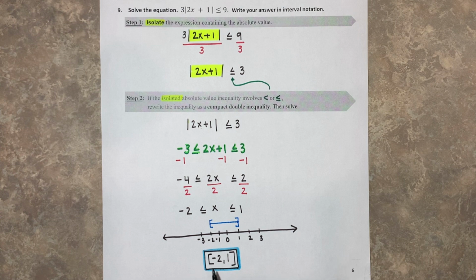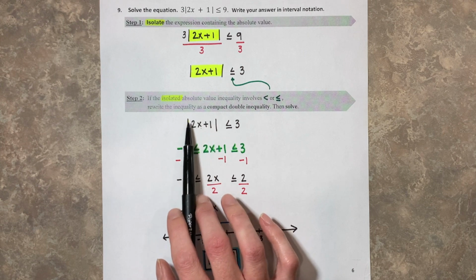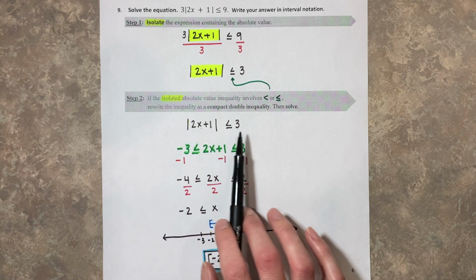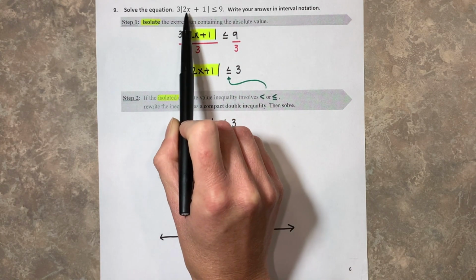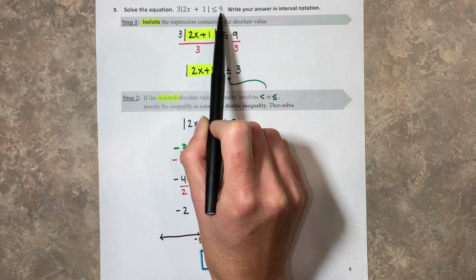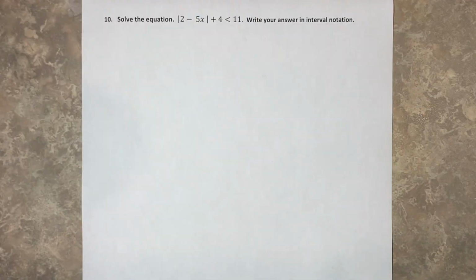So if you plug any number in this region in for x and then compute this quantity, it will be less than or equal to 3 units from 0. Another way to look at this is if you take any number in this region and plug it in for x into this original inequality, you'll get a true statement. Let's take a look at another example.